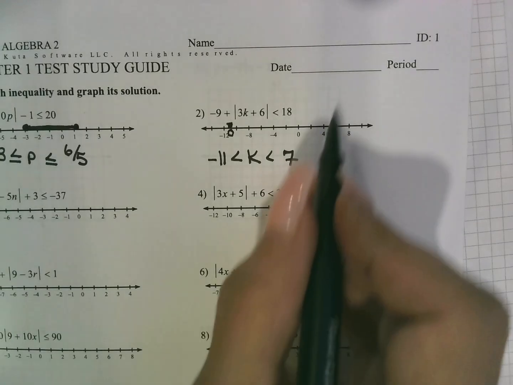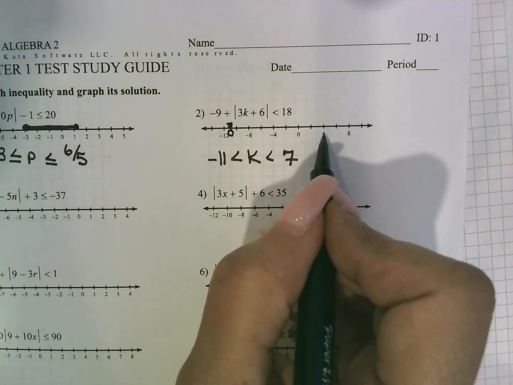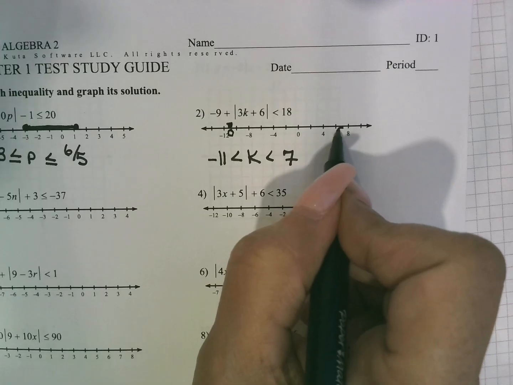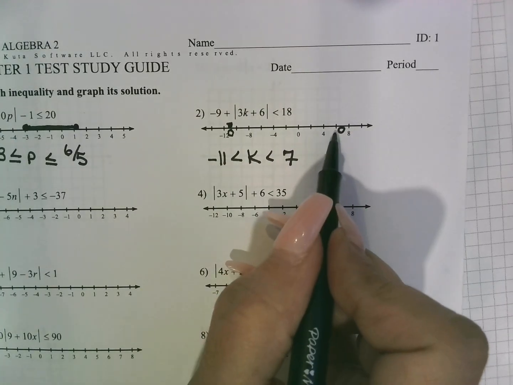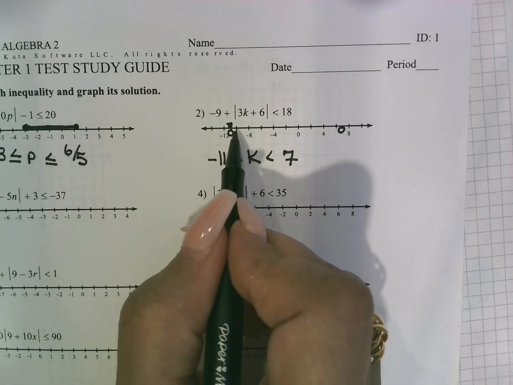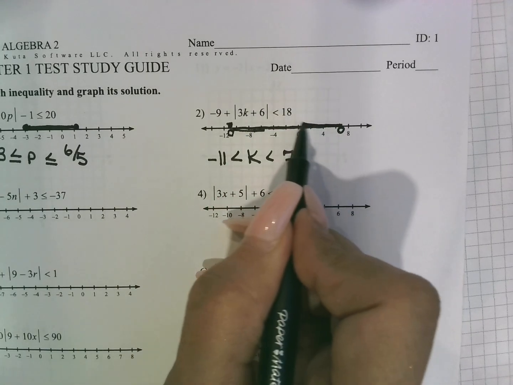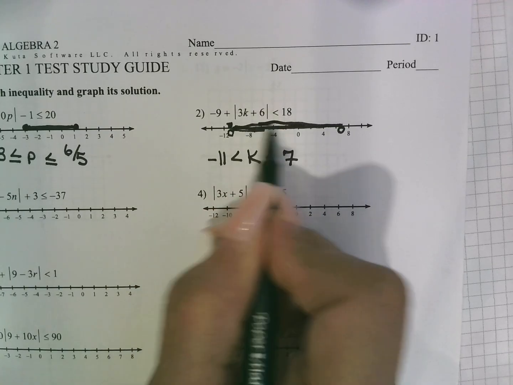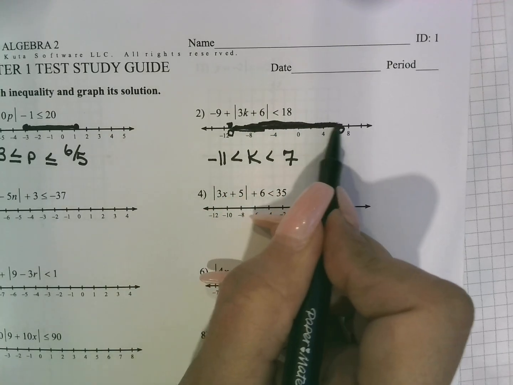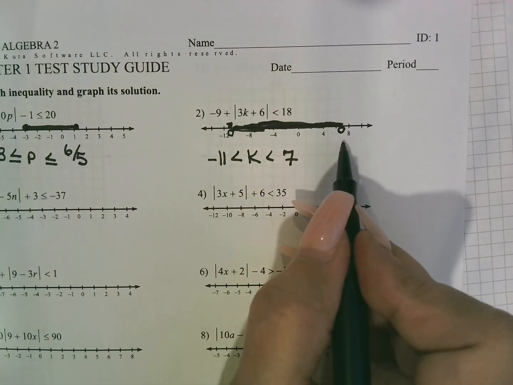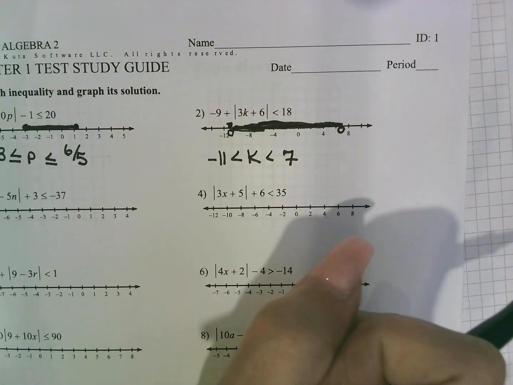And then at 7, so this is 4, this is 6, 7 would be around here. I'm going to put it down here just so you can see it. So between the 6 and the 8, you have your 7. And then it's everything between those. Oops, sorry about that. Gosh, that looks horrible. All right, between negative 11 and 7, notice that they're both open circles.